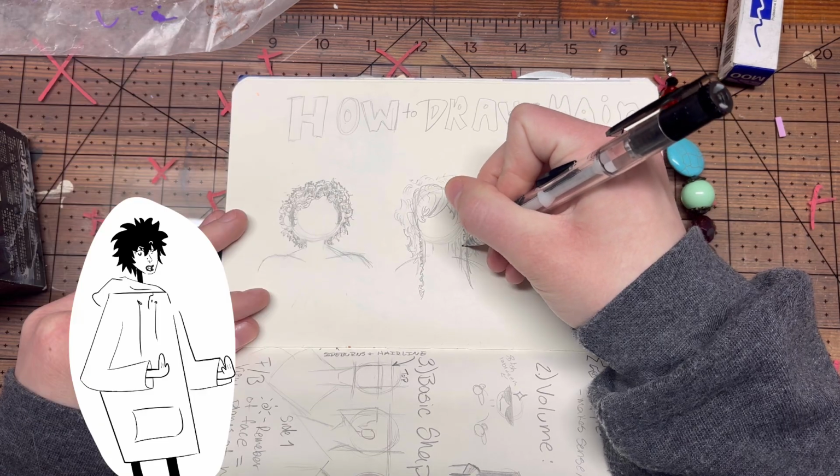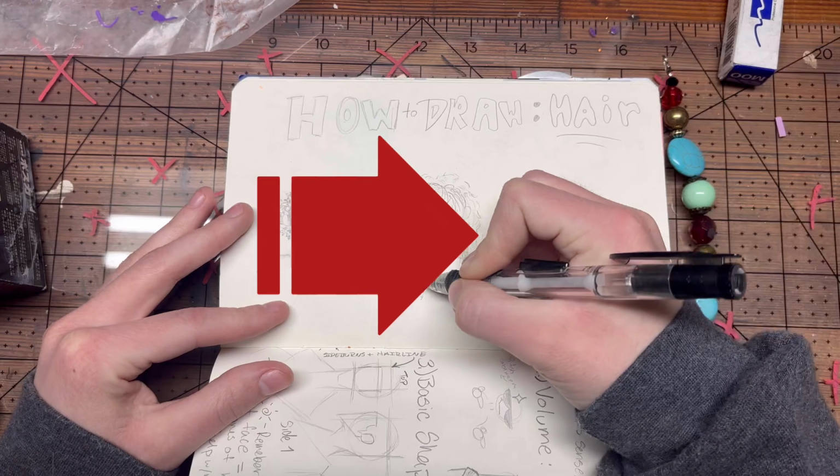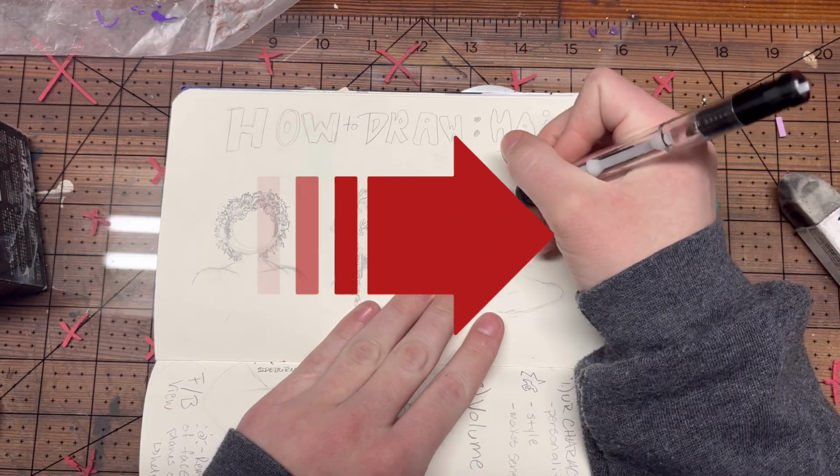Forming of the hair. I don't like it, erase. Over again. It's good now. Move on. Don't like the bangs? Erase them. Change them. Move on.